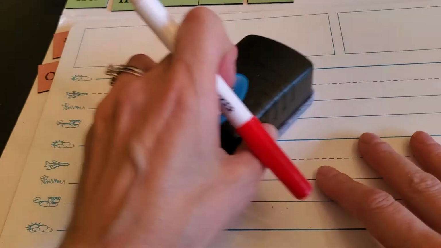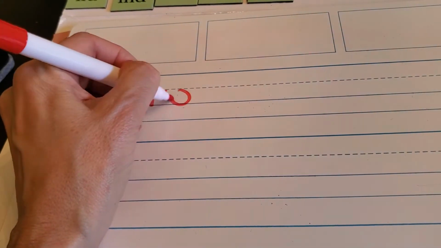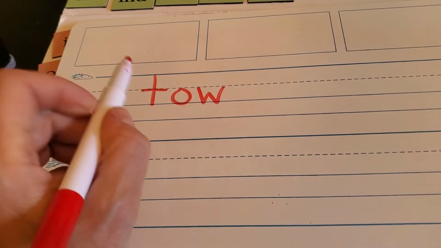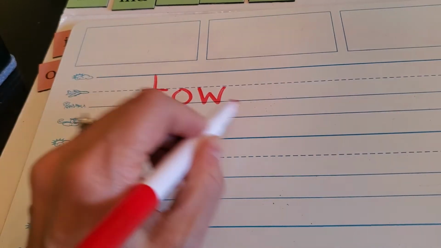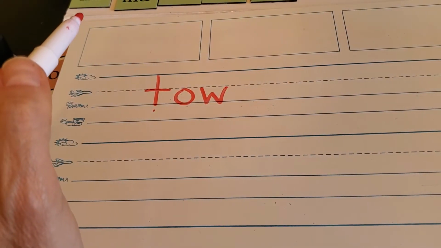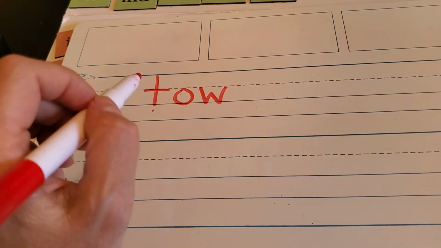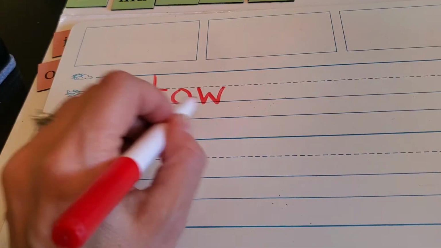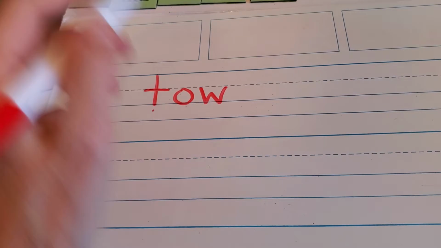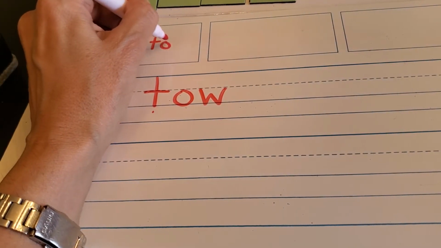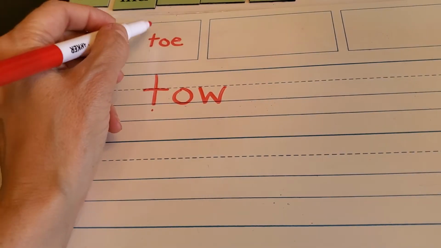Okay, let's try another one. Now let's try one way of reading it. Ow, tow. That's not a real word. Let's try the other sound for O-W. T-O, toe. Okay, that is like a tow truck. Okay, the toe on your foot is spelled like that. Okay, that's a homophone.